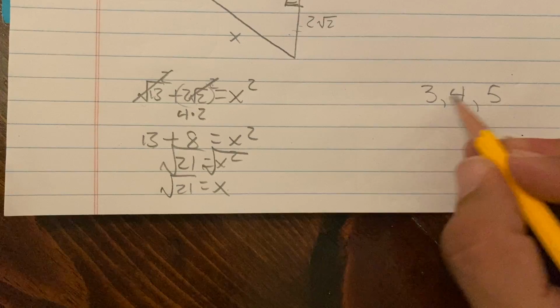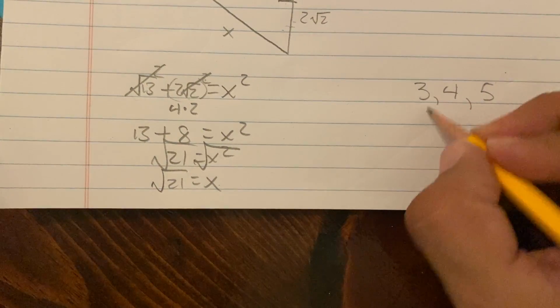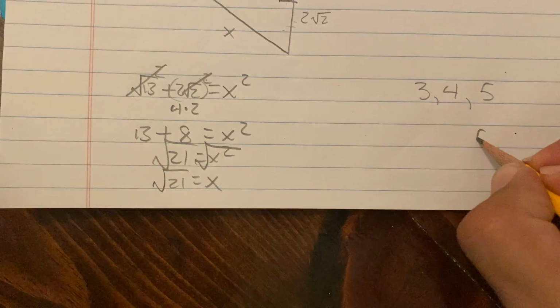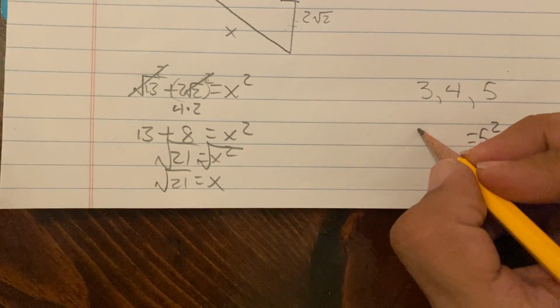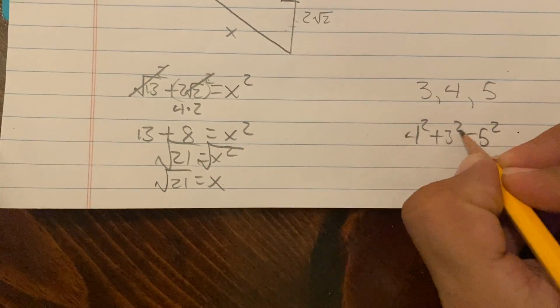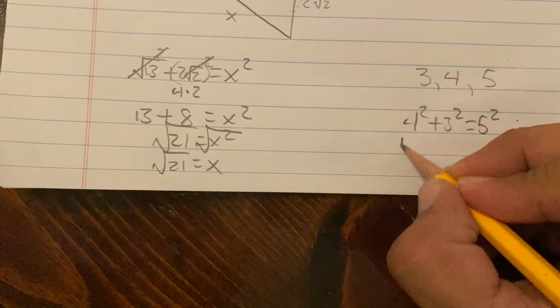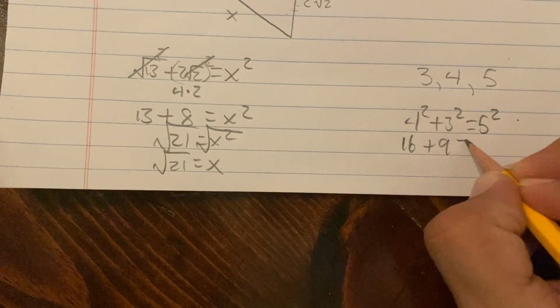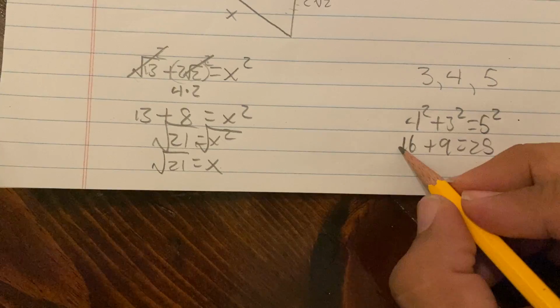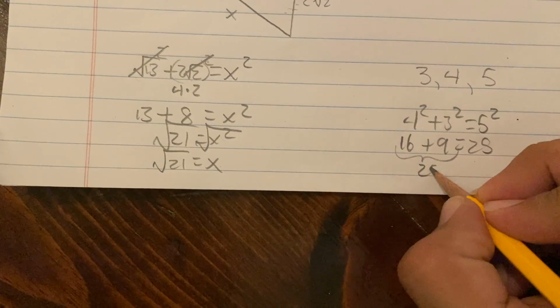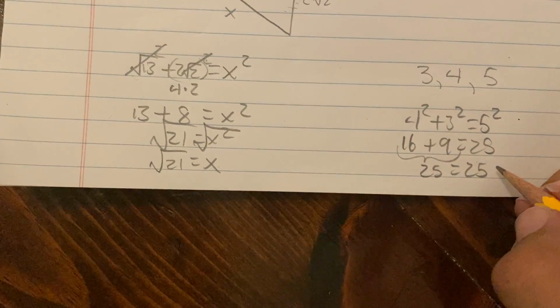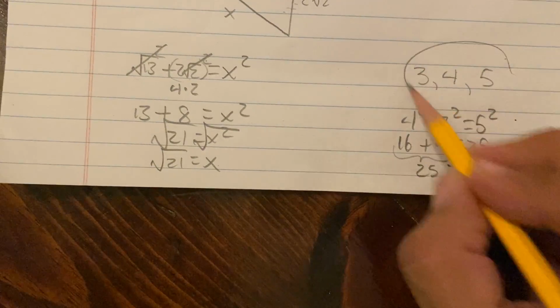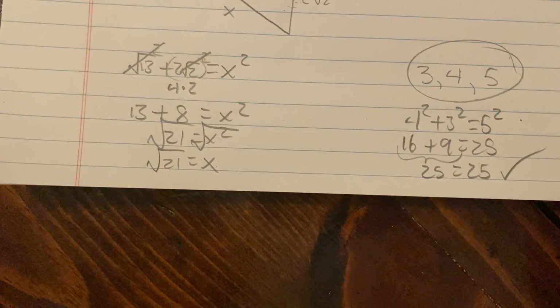So I'm going to check if these three would make a right triangle. 3, 4, so 5 is the largest side, so that's going to be C. These two are interchangeable. I'll show you right now, it does not matter. So 4 squared equals 16, 3 squared equals 9, and 5 squared equals 25. If I add these together, I'm going to get 25 equals 25. That checks out, which means this is a right triangle. And that's it.